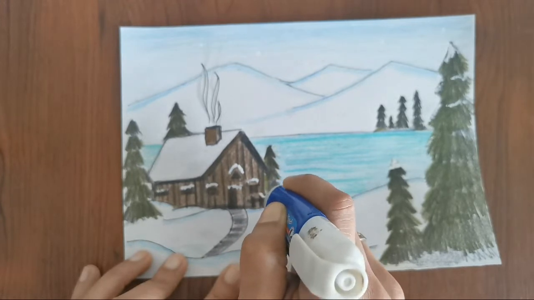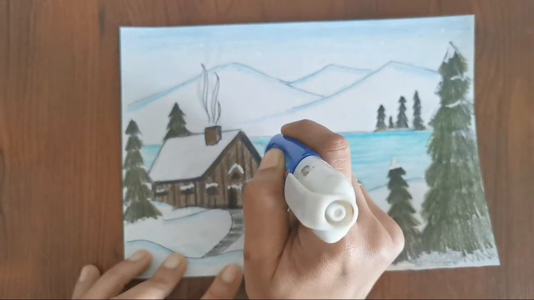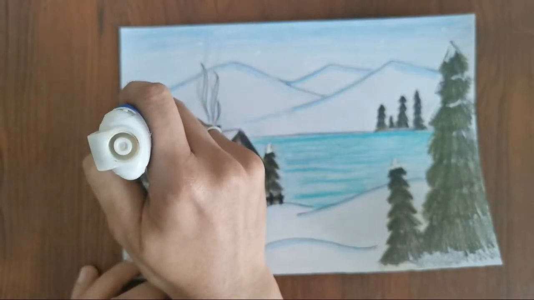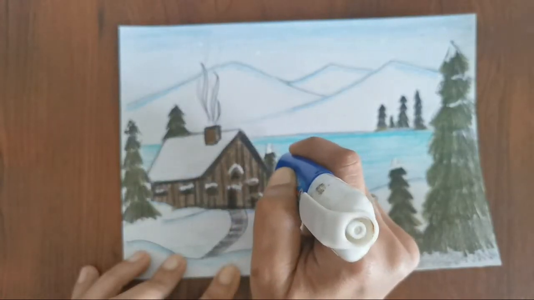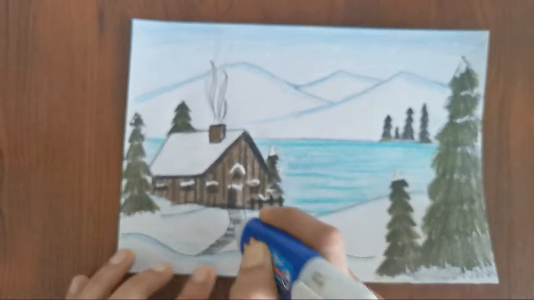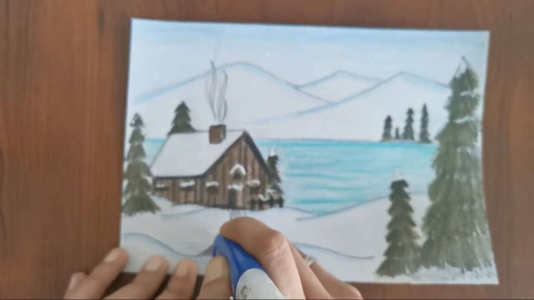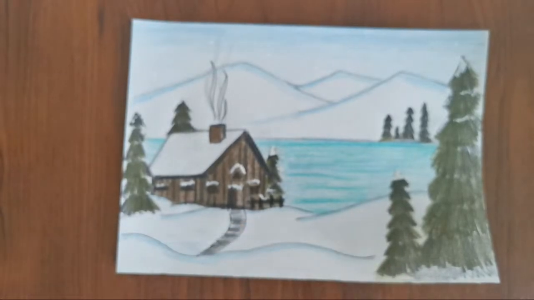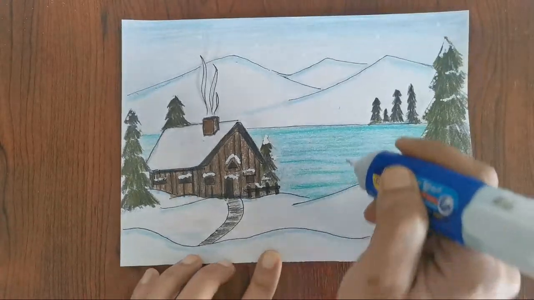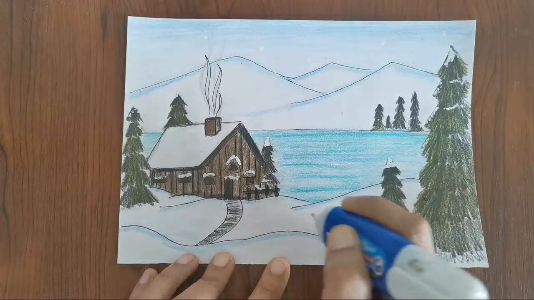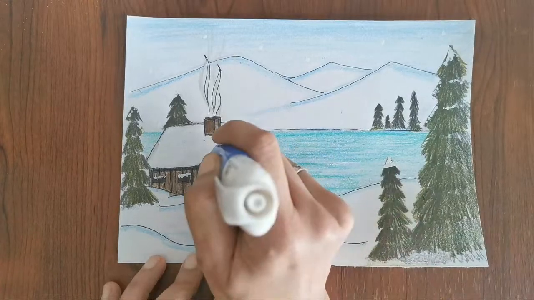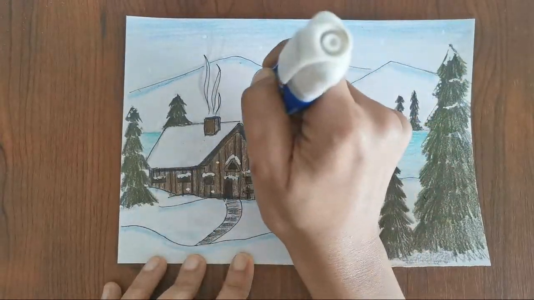On our fence also. All right, so that's it. Our picture is completed, and some snowflakes over here.